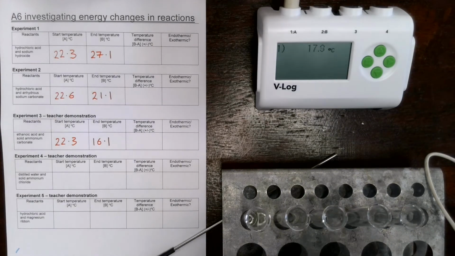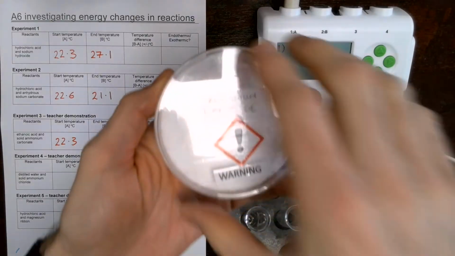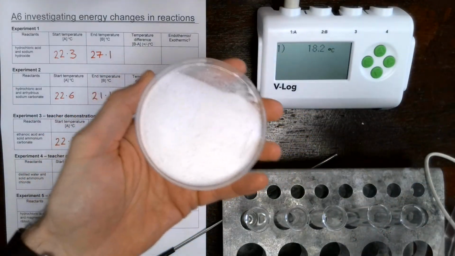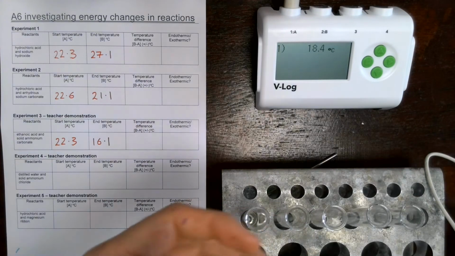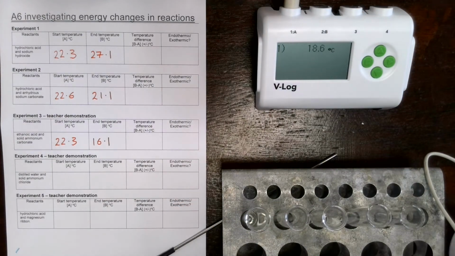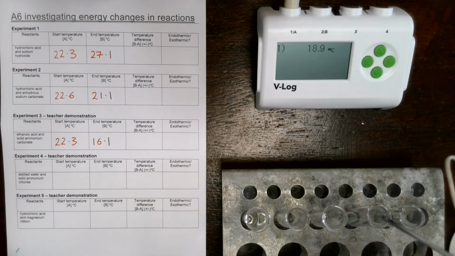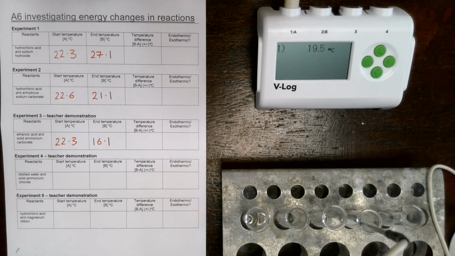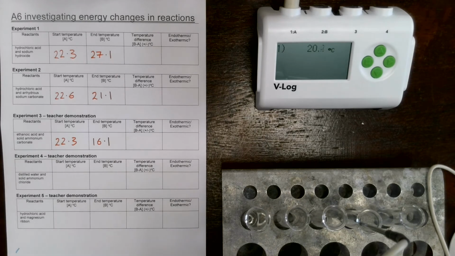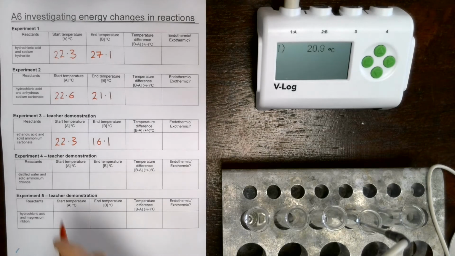Ammonium chloride, similar to the other carbonates, is a white powder. We're going to be taking a spatula of this, placing it into the test tube and measuring the temperature change. Let's take our initial temperature by placing this into our distilled water. It takes a moment or two just to settle and give an accurate reading.